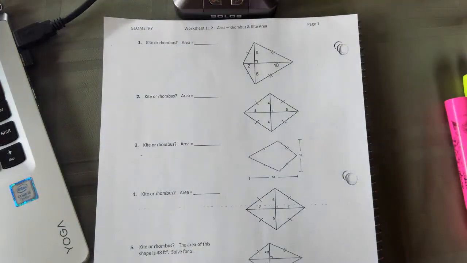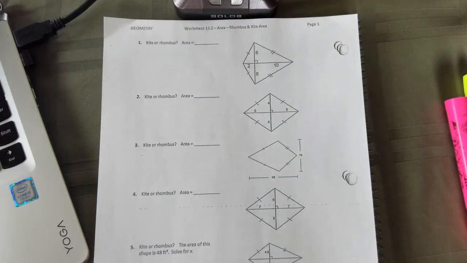We are going to work our way through this worksheet. You're going to get both worksheets combined, and we're going to figure out how to find the area and whether or not it's a kite or a rhombus. It's pretty slick.